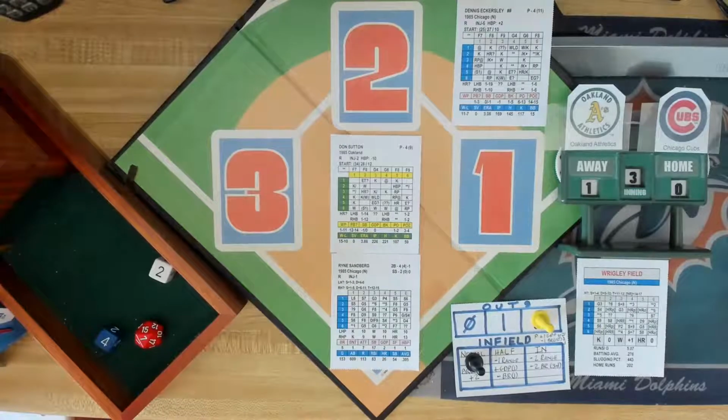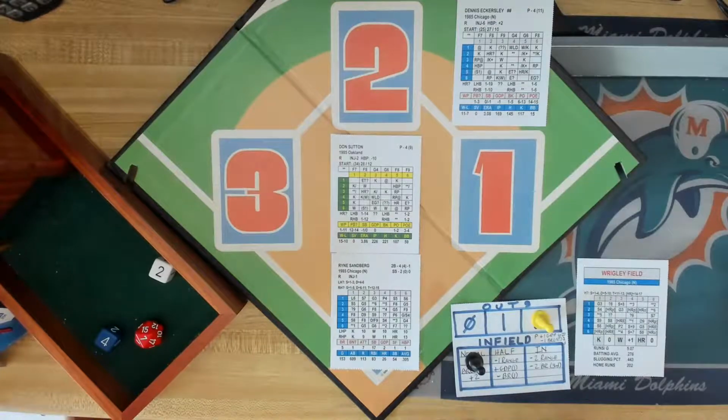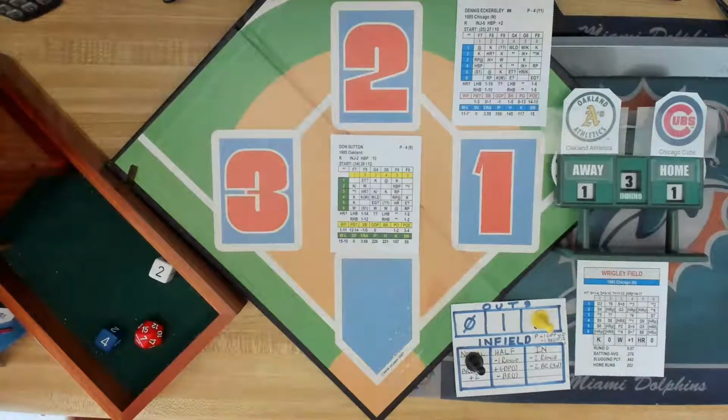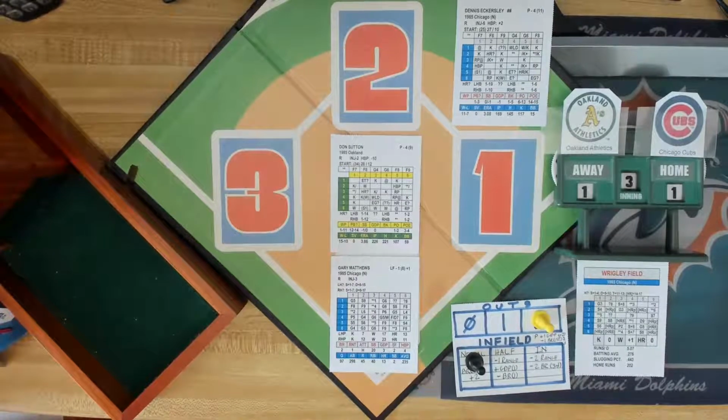Ryan Sandberg ties this game up on a home run to the pull side, which is a home run to left. Sandberg got good wood on that one, and we are tied at 1. Stadium cheers. Home run for Rhino, and now it will be up to Gary Matthews, still with 2 outs here in the bottom of the third.